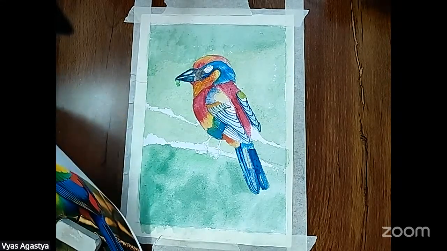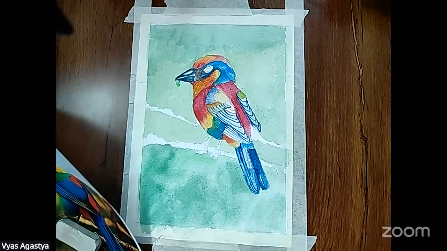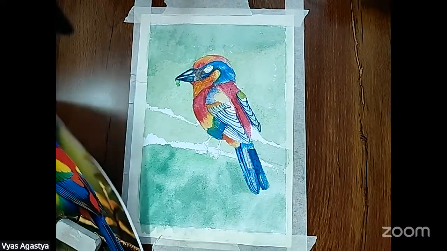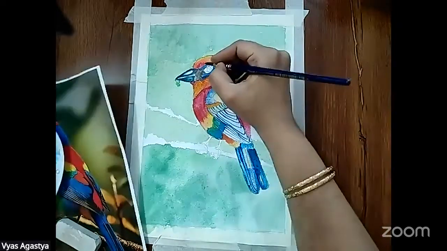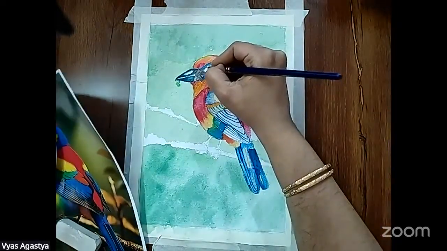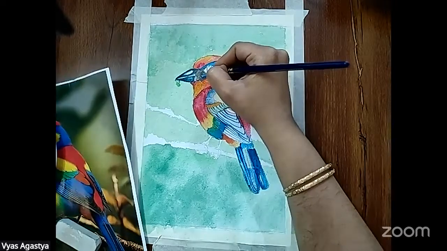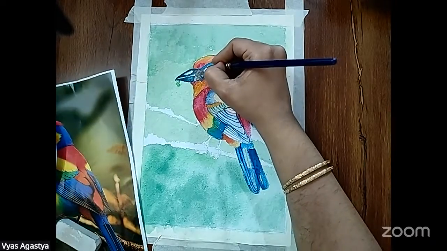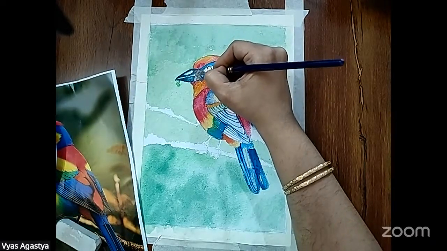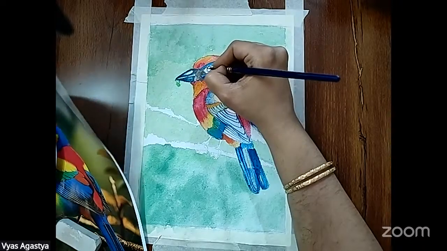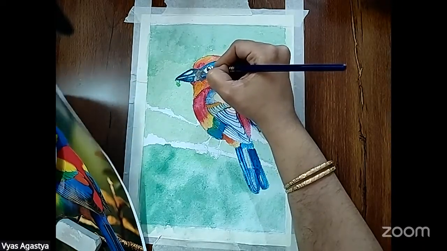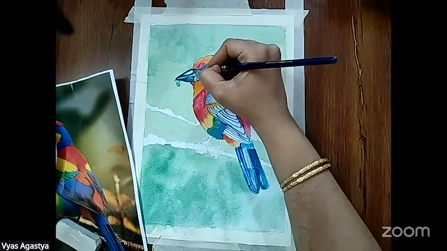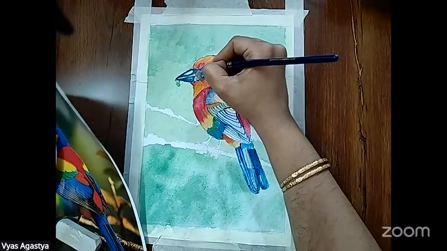Okay. Be careful when you are painting the eye. Just start painting. Put one circle, and then fill it with color. Okay. We put here.